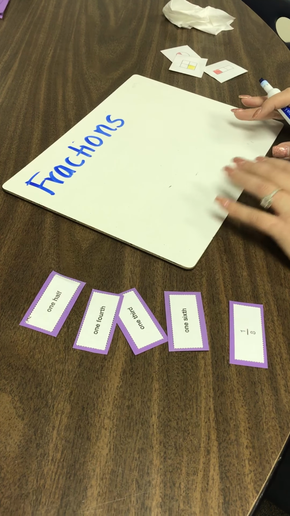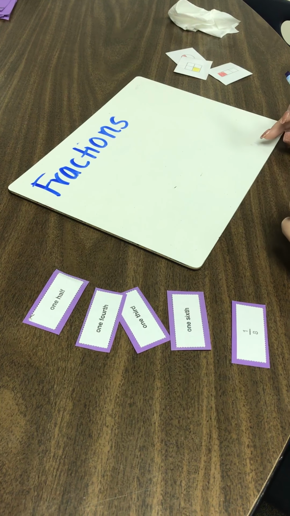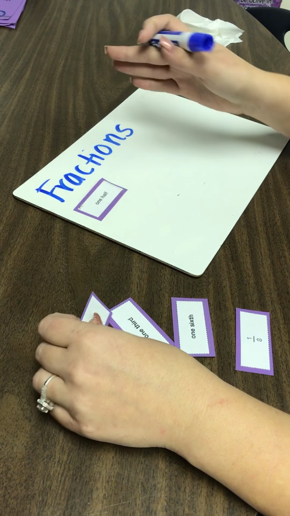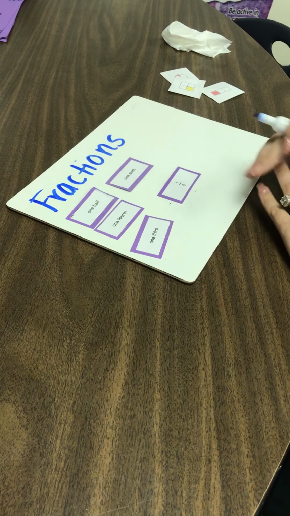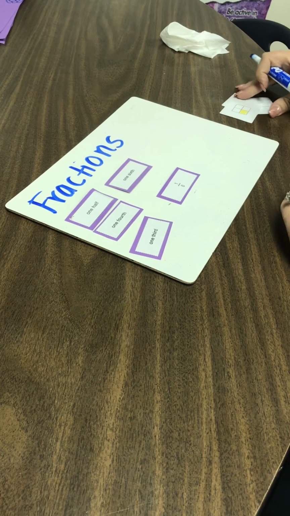This 6 weeks we are also talking about fractions. It's kind of the basics of fractions, and some of the ones that we're doing are the half, the whole, fourths, thirds, sixths, and eighths. And so those are the ones we're focusing on.